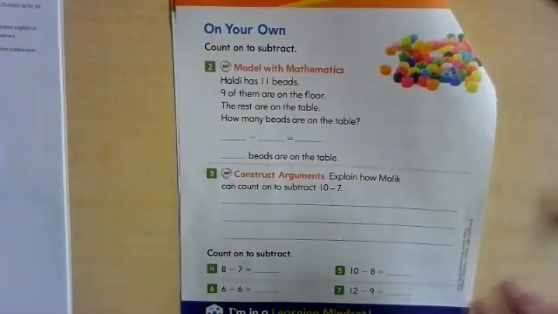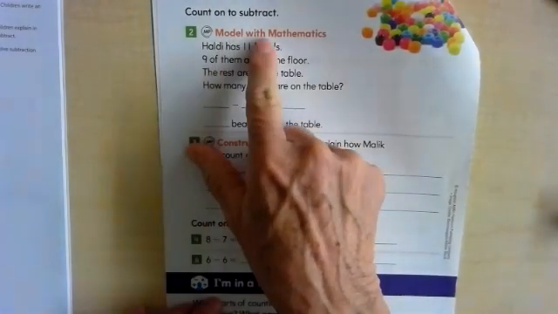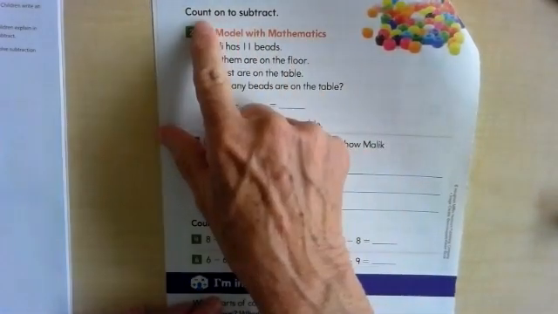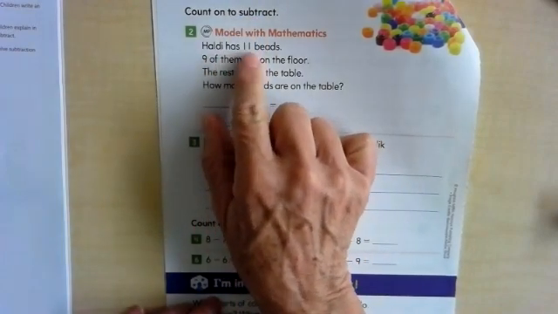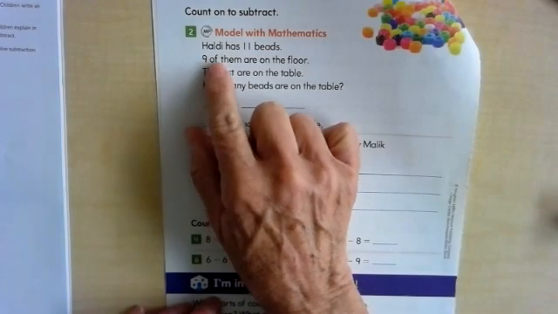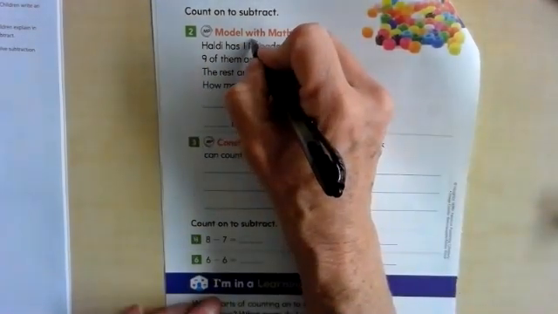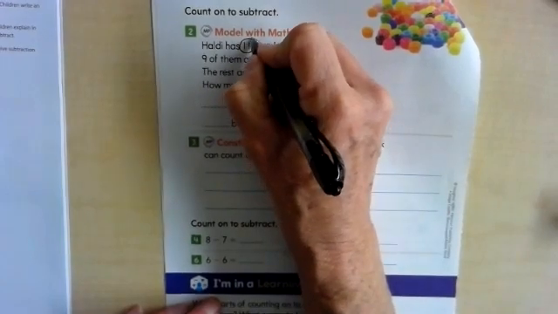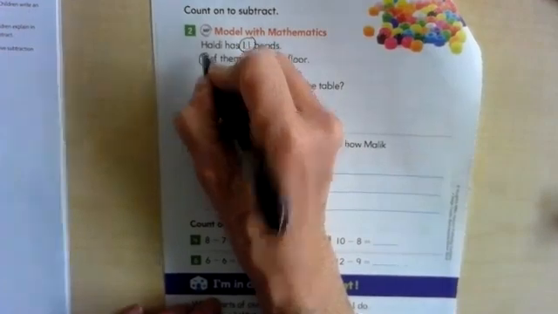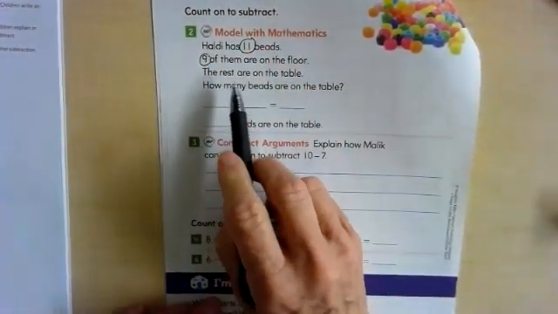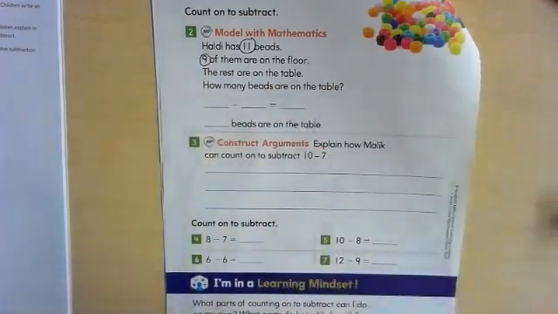So let's read the little story here. And it says, model with mathematics. We're still going to count on to subtract. Holly has 11 beads. 9 of them are on the floor. So let's circle our 2 numbers for our problem. There's 11 beads in all. 9 of them are on the floor. The rest are on the table. So how many beads are on the table?